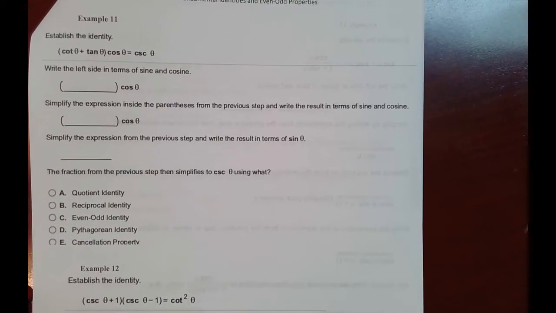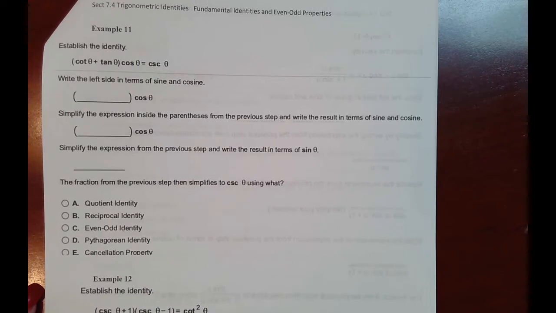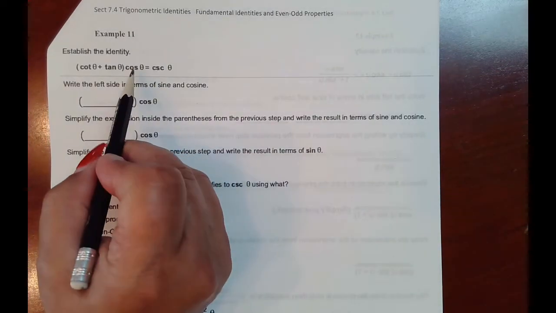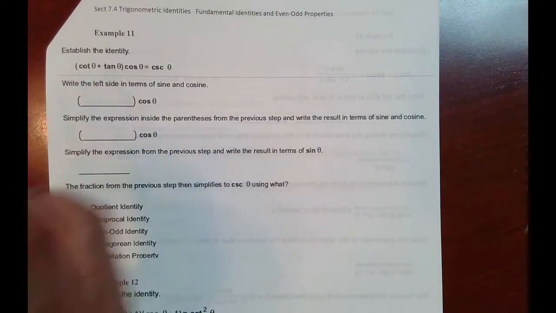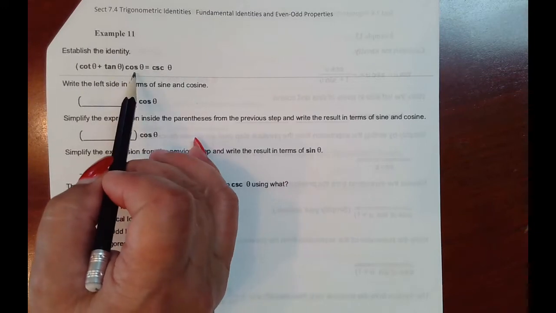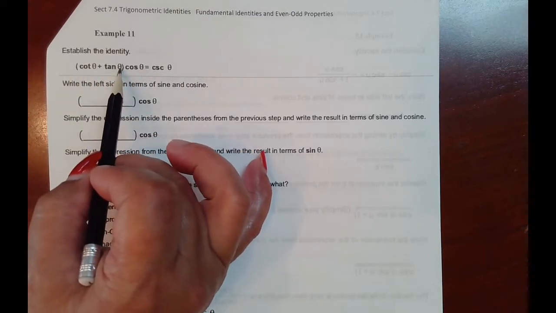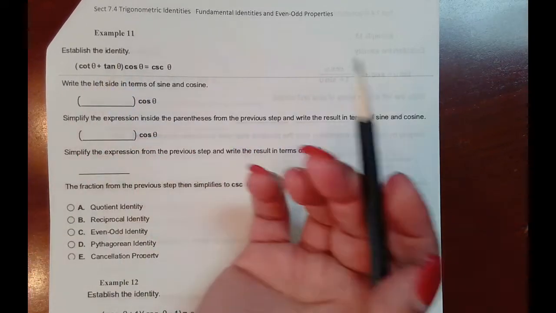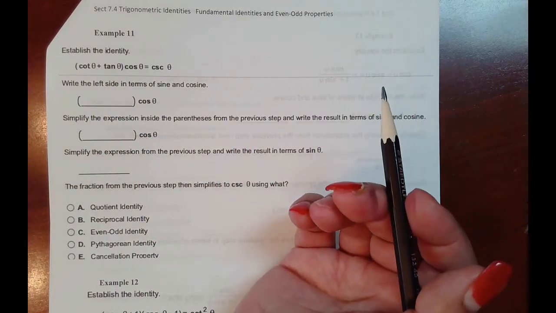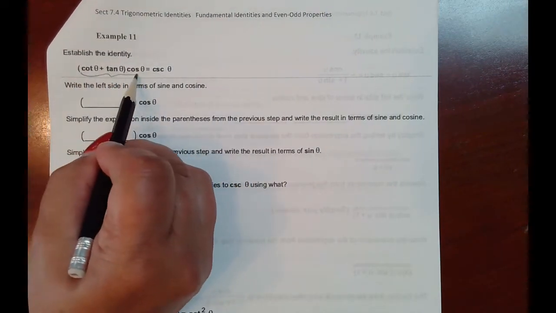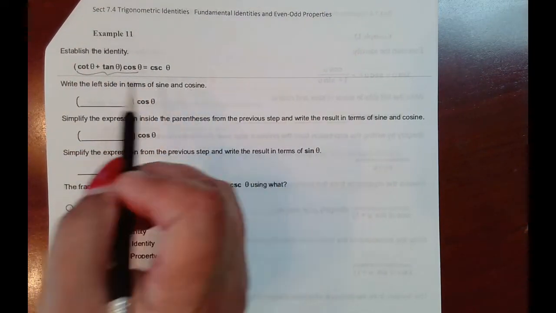Okay, moving to number 11. In number 11, it says establish the identity. Now, we saw this happening in the last problem where you had a single term on the outside of a parenthesis. Whether that single term is in the back or in the front, single term times multiple terms in a parenthesis means distribute. So that's what you're going to be using here. Write the left side, all of this, in terms of sine and cosine.